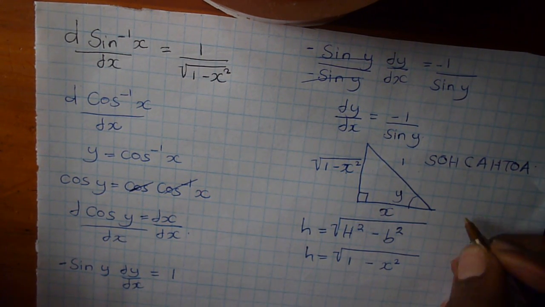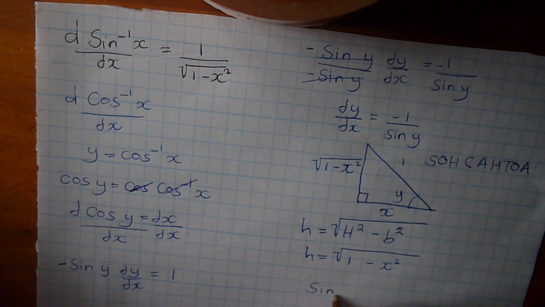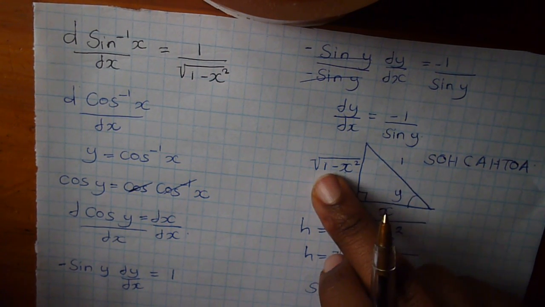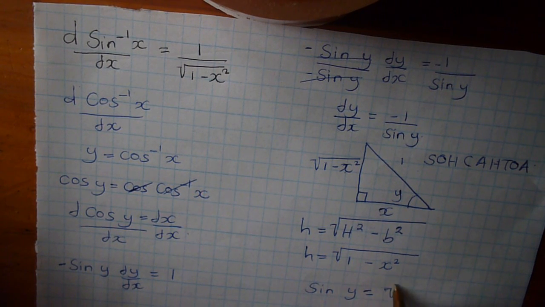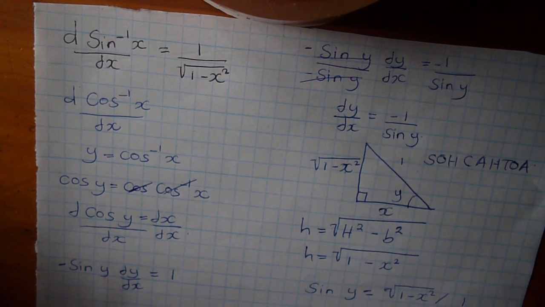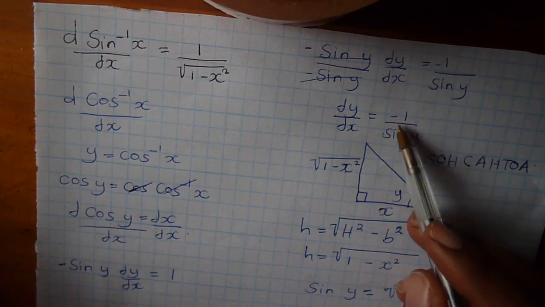And we know sine y will be given by opposite all over hypotenuse. So it will be the square root of 1 minus x squared all over 1. And this will just be equal to the square root of 1 minus x squared. And going back to this other part, dy over dx is equal to negative 1 all over sine y.